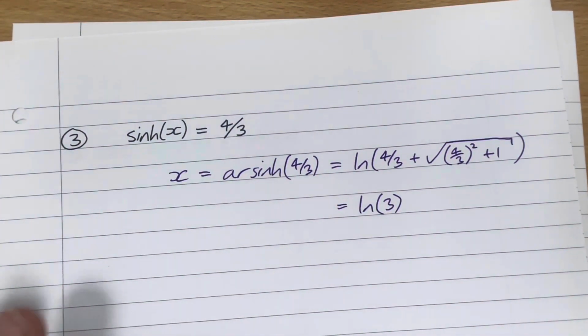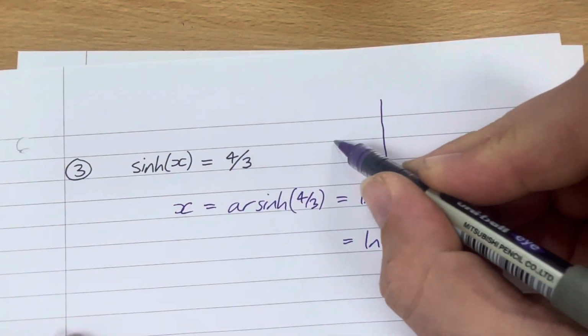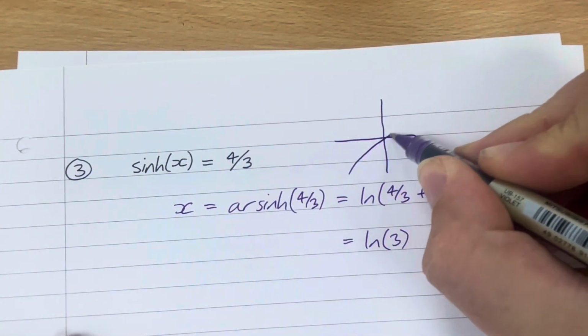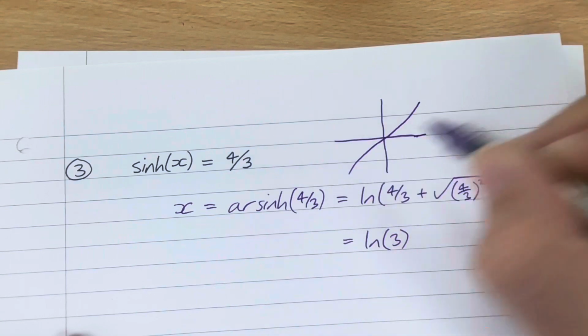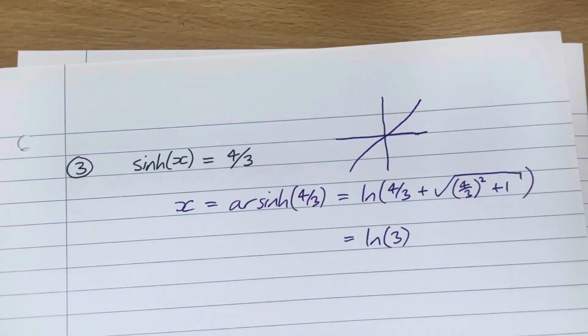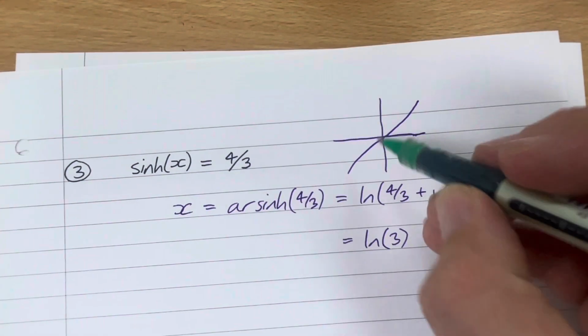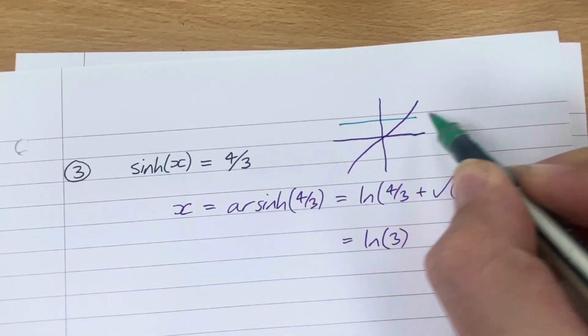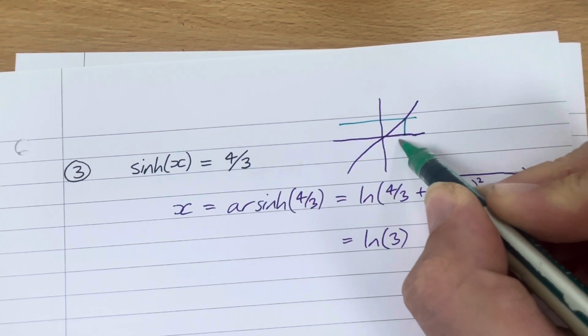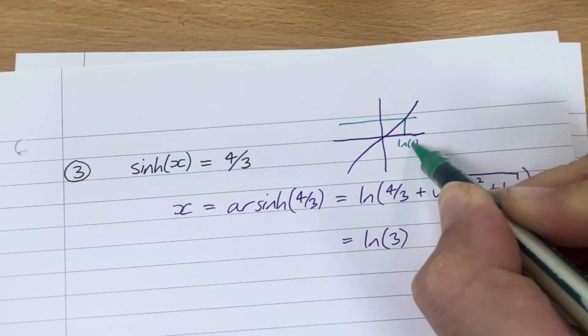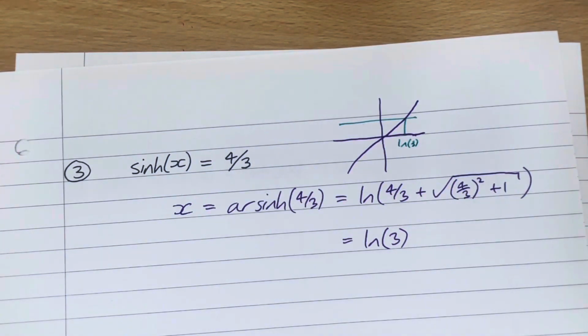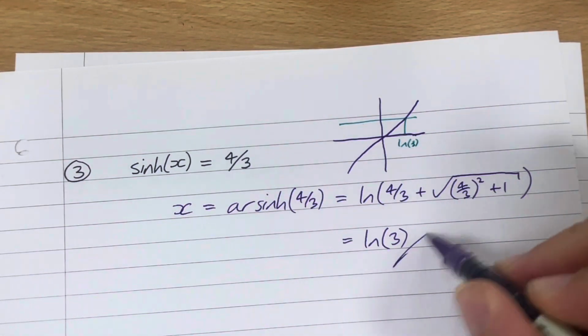This time it's not plus or minus, and we can see that by considering the graph of sinh. It looks something like that. Sinh is a 1-to-1 function. It's only going to have one input for any given one output. So if we've got an output of 4/3, then it's only going to have one solution, which is the natural log of 3. So don't write plus or minus for this one. That is the only answer.